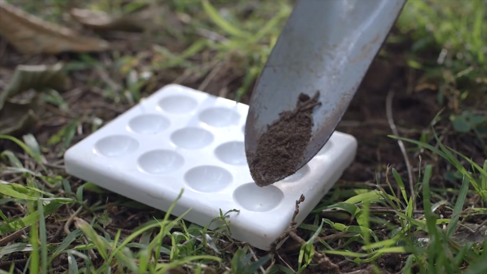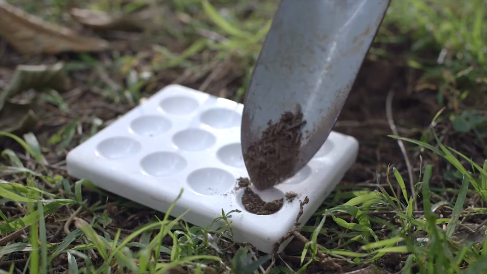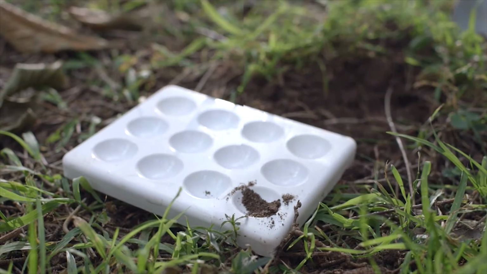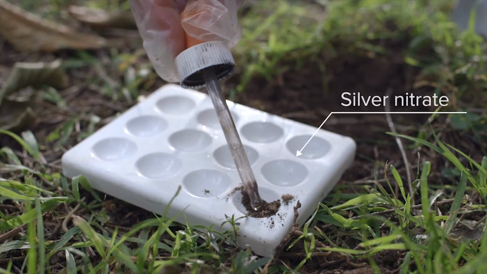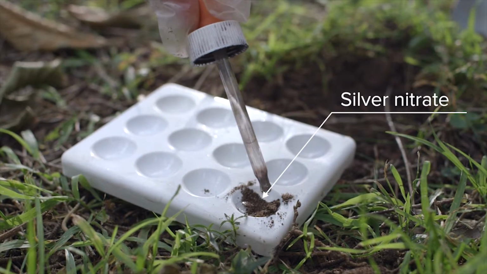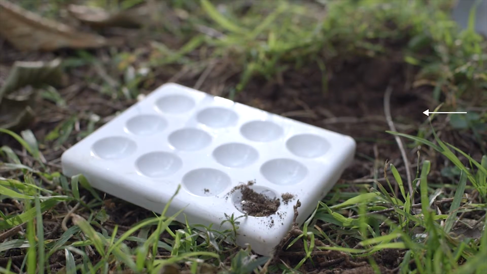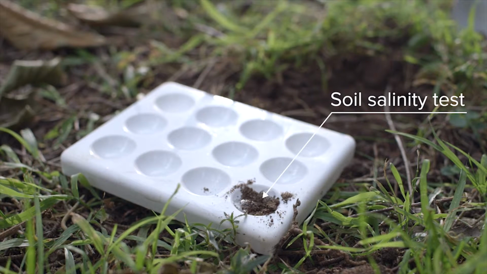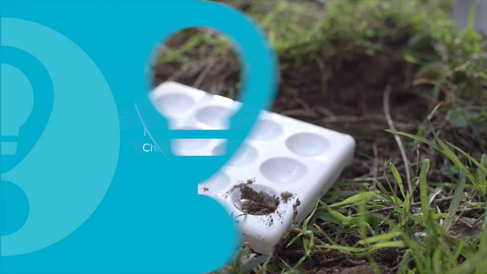Place the soil sample onto the tray and remove any leaf litter, stones and sticks. Place a drop of silver nitrate on the sample. If the soil sample contains salts, a white precipitate will form. Record the presence or absence of salt. Chlorides are not present in this sample.